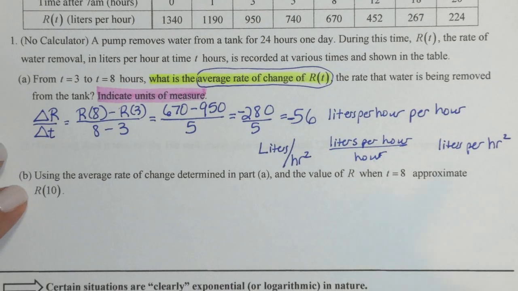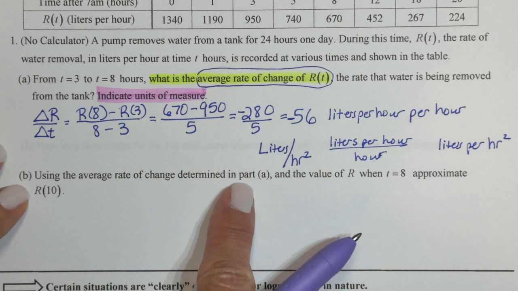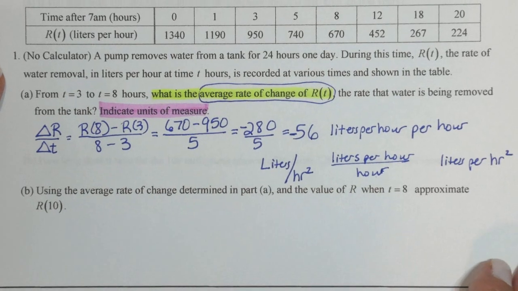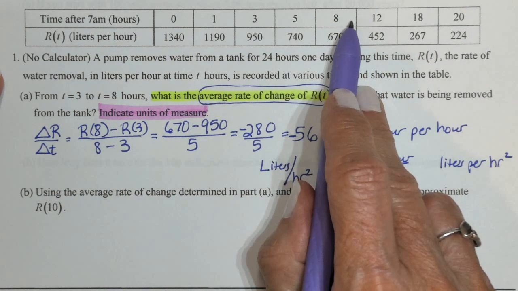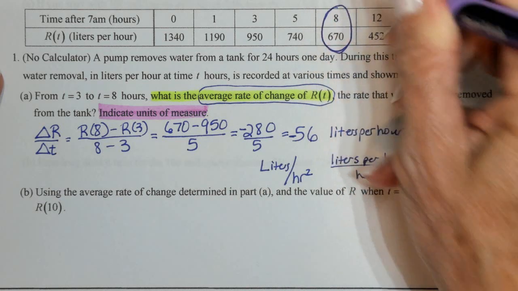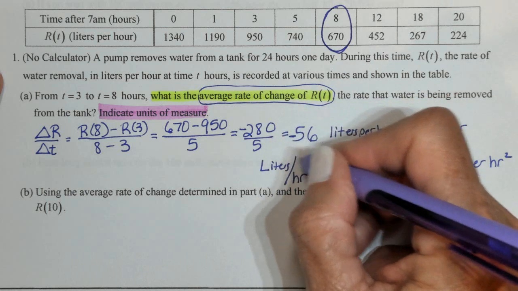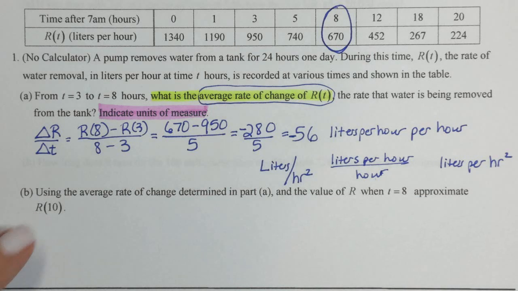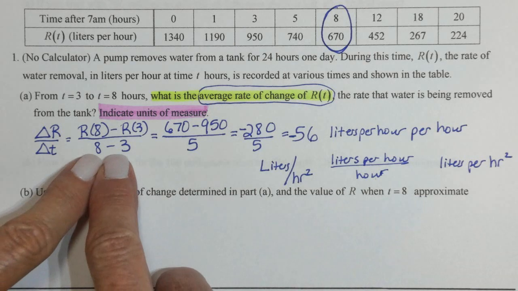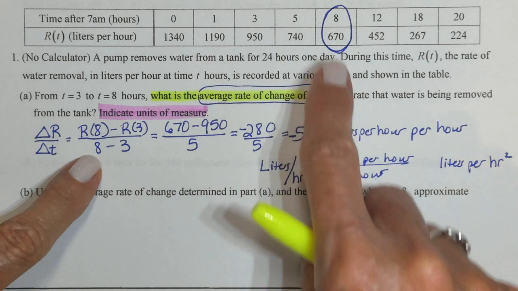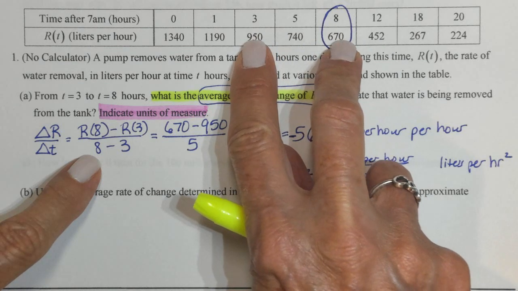Part B. Using the average rate of change determined in Part A and the value of R when time is 8, approximate R of 10. Okay? So we're going to use this point and this rate to approximate R of 10. When you find an average rate of change, you are finding the slope from one point to another point.